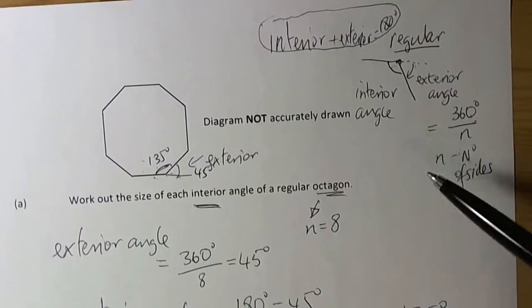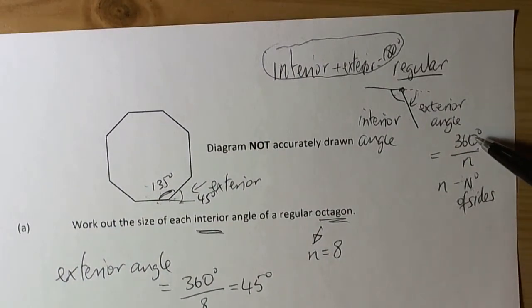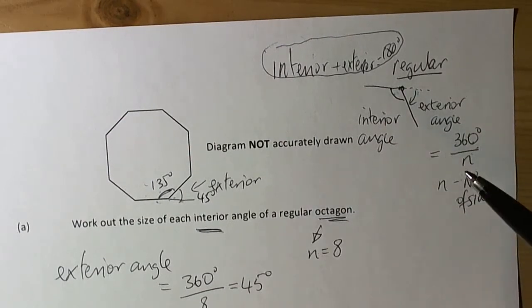So with polygons then, we just have to really remember these two rules. Then by logic we can work out everything else. And exterior angle for a regular polygon, 360 divided by n, and so forth.